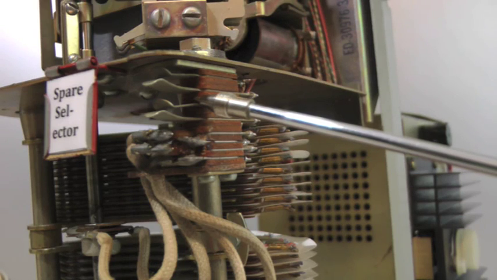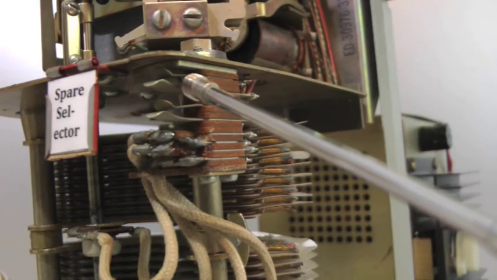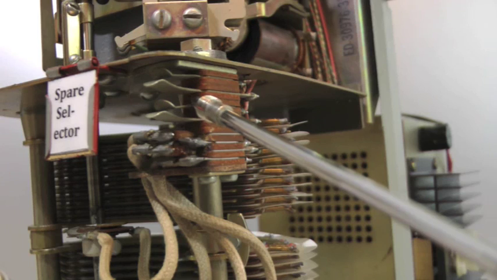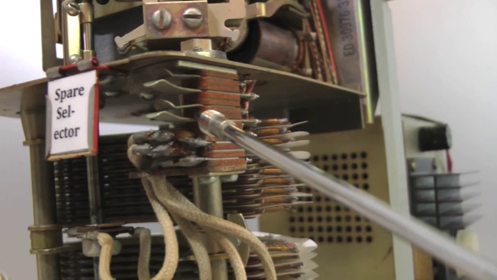It mounts to the cover plate and hangs below the cover plate. There are 4 jack springs. We have the ring, tip, and sleeve, which are extensions from the incoming ring, tip, and sleeve leads from the preceding circuit. And the 4th spring is a ground contact.